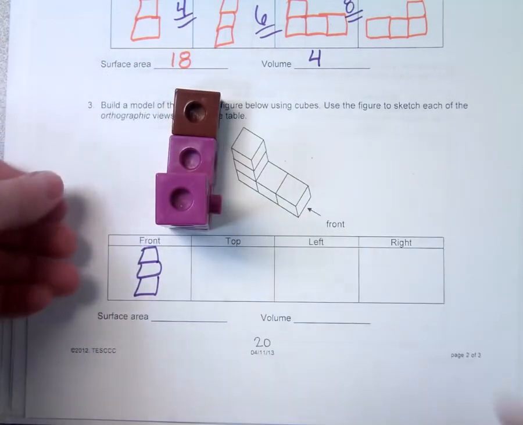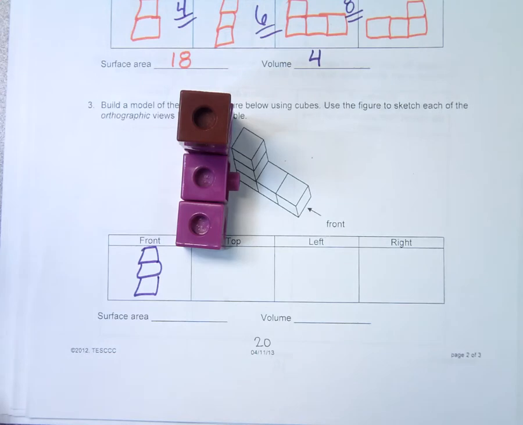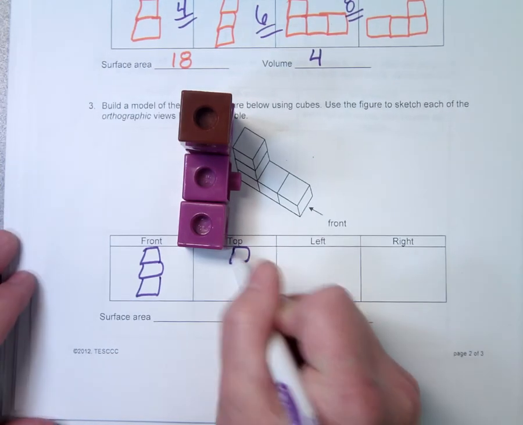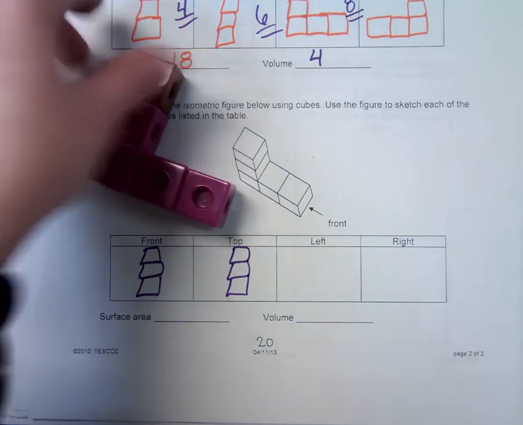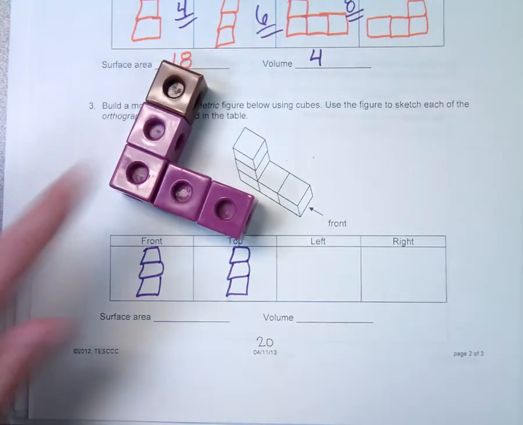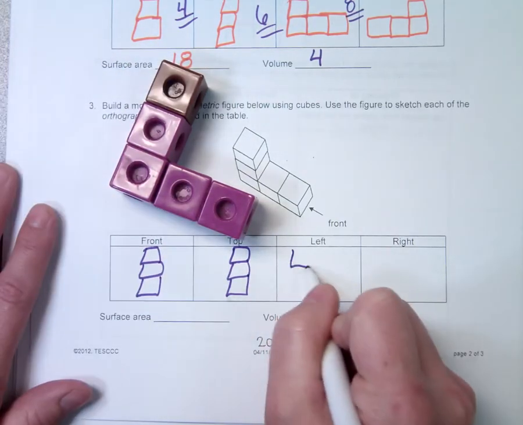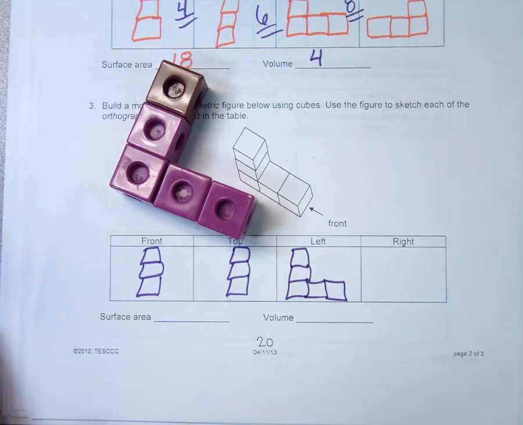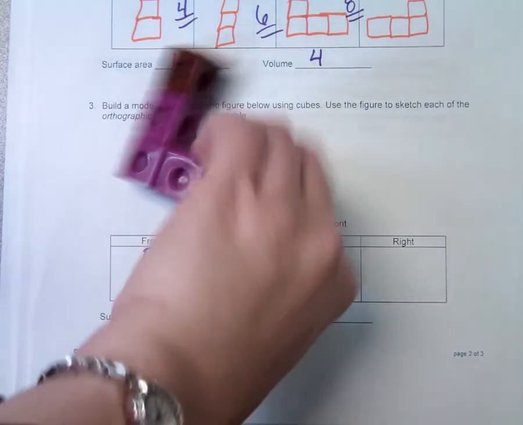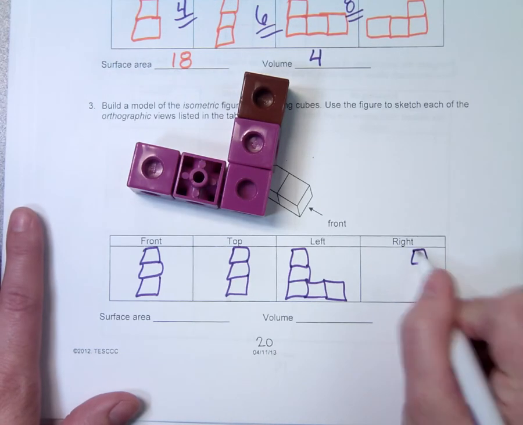Okay, the top view I know would be this right here. So here's my front. For my top, I'm just going to flip it like this. So with your top view, what do you see? 3. 1, 2, 3. Okay, for my left view, that would be this guy right here. And what do you see there? An L. So I've got 3 here, and then another 2 there. And how do I get to my right side if that's my left side? Just flip it. And what do you see for your right side? An L, just the mirror image of the left.